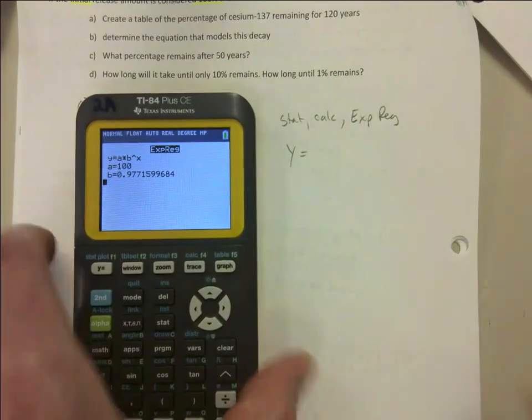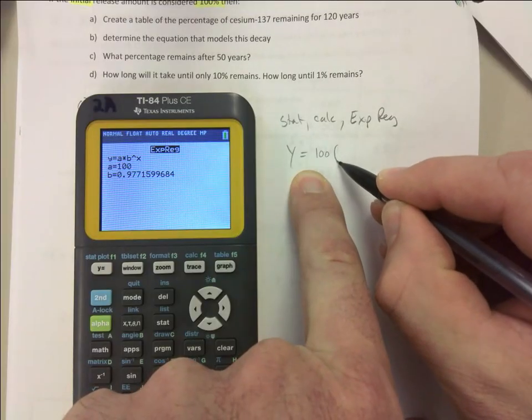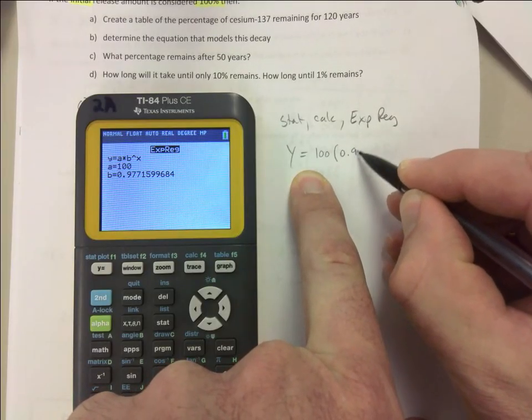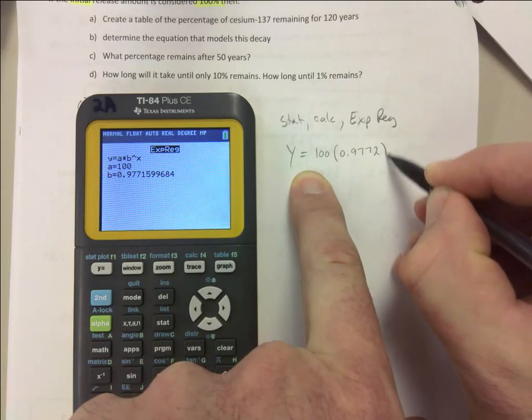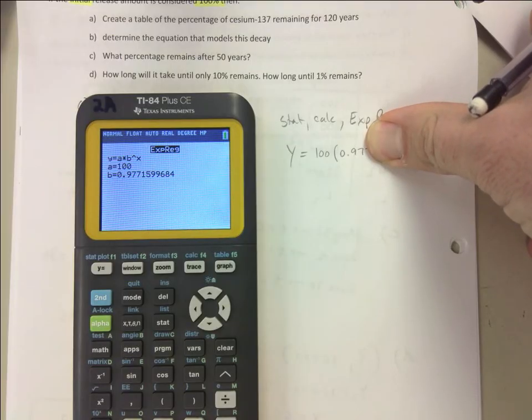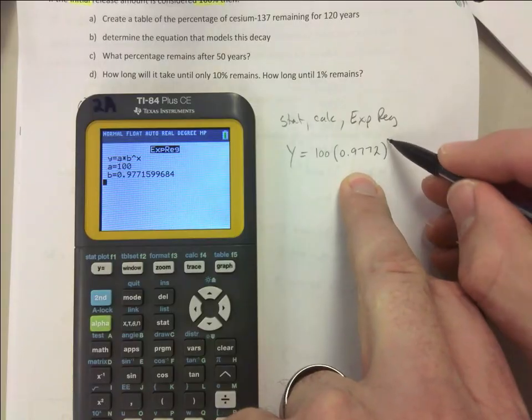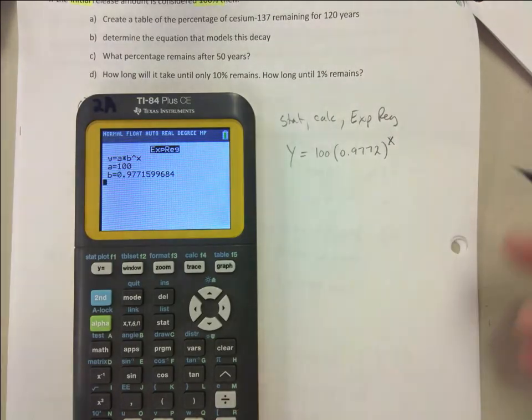So we can write down our equation. 100, 0.9772. You can do 2 decimals, that's fine. That would be 0.98. But you can do more. So to the power of x.